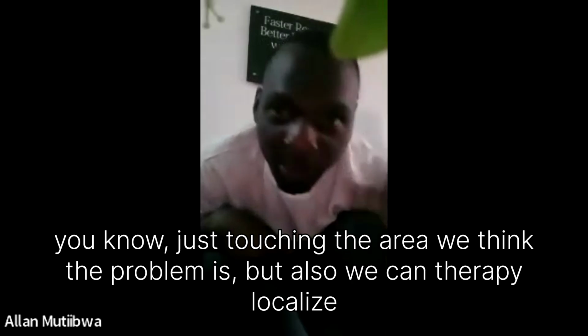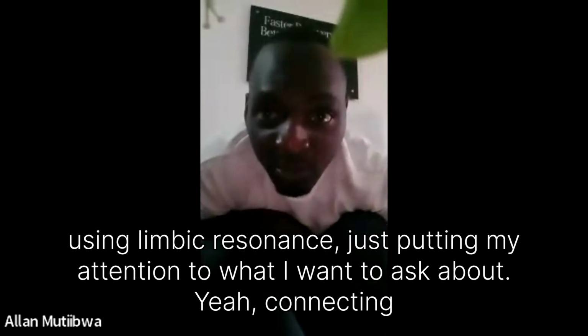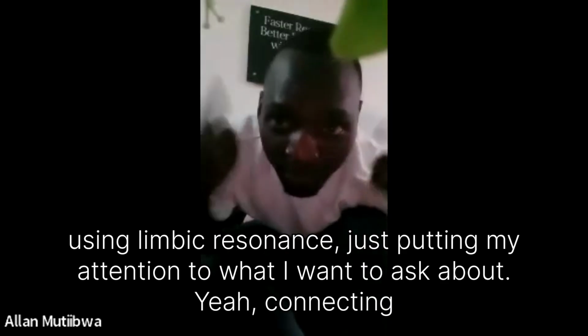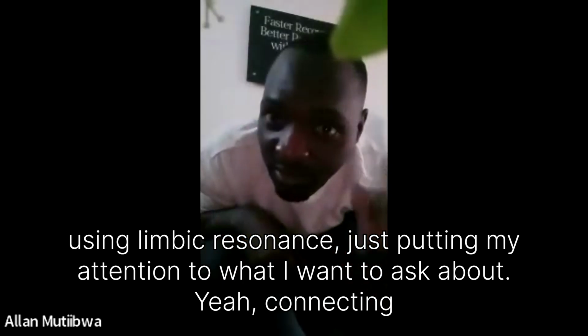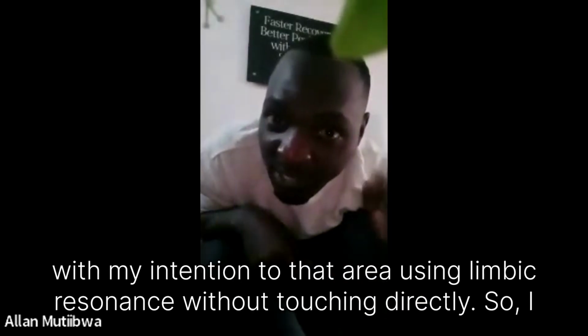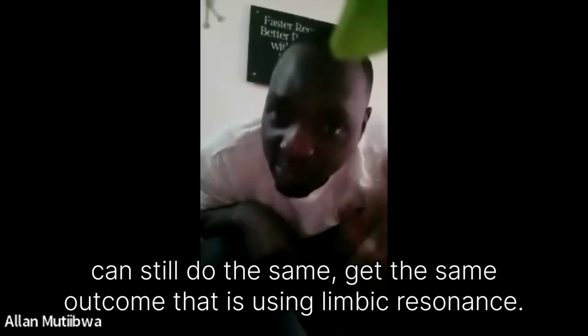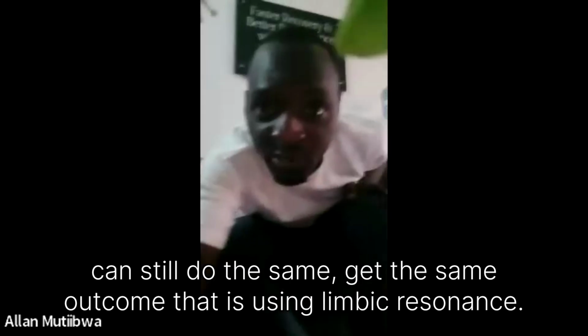Just touching the area we think the problem is, but also we can therapy localize using limbic resonance. Just putting my attention to what I want to ask about, connecting my intention to that area using limbic resonance without touching directly. So I can still get the same outcome. That is using limbic resonance.